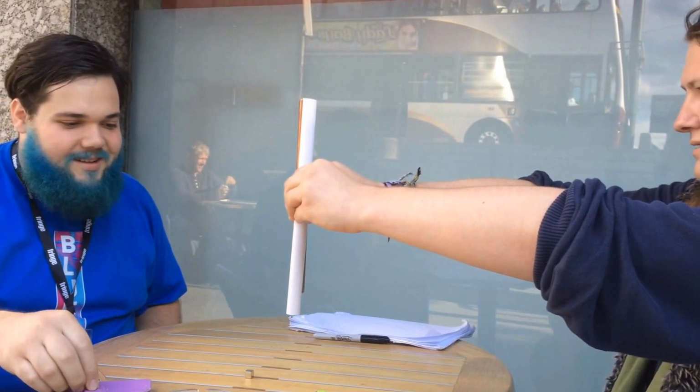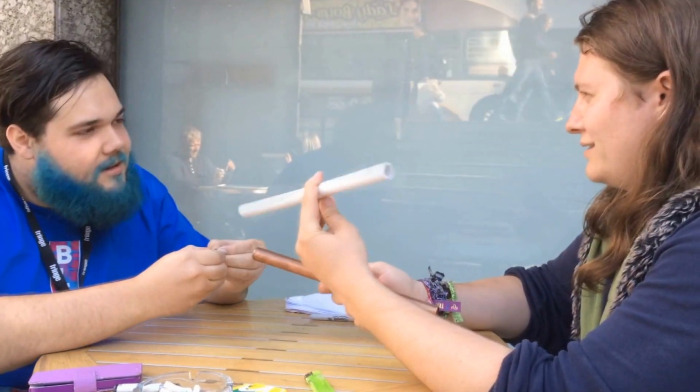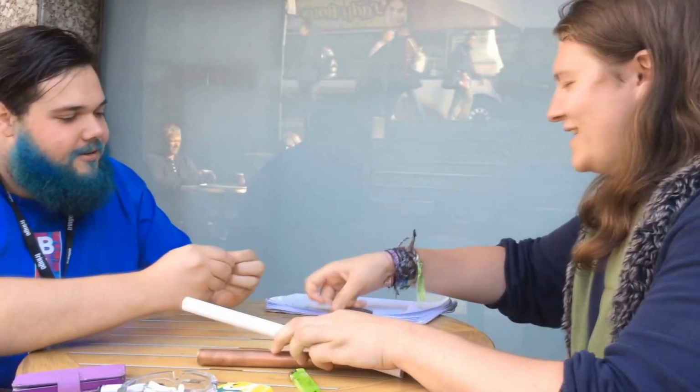Oh, what? So, that one fell down at gravity. Right. This one fell down not at gravity. Why? Okay, let me explain this to you.